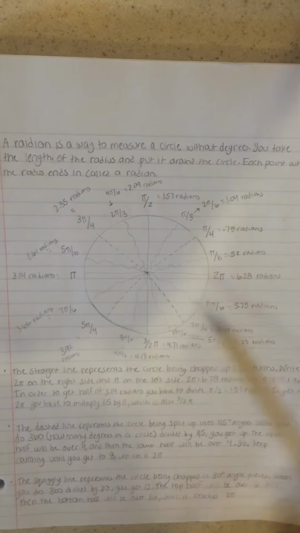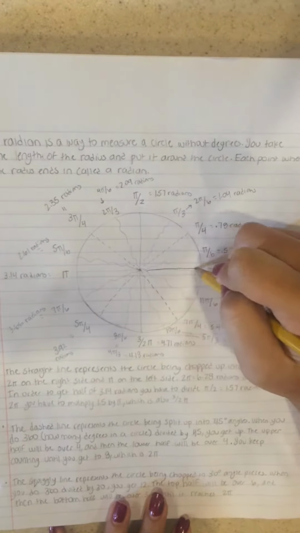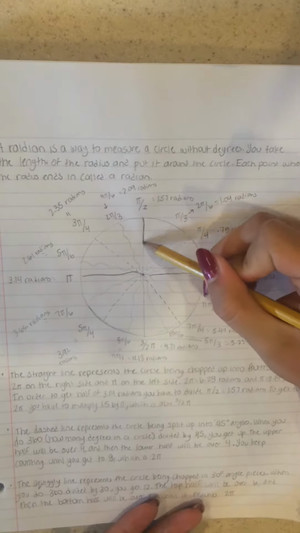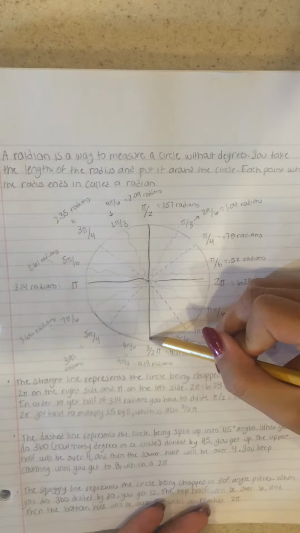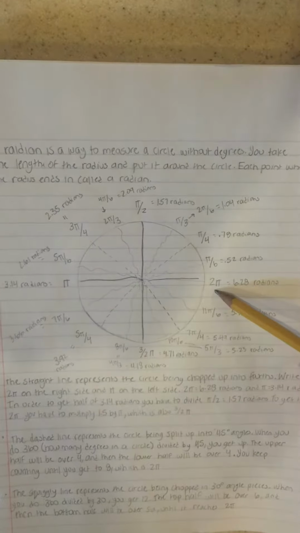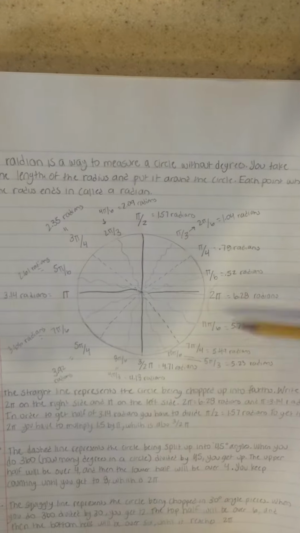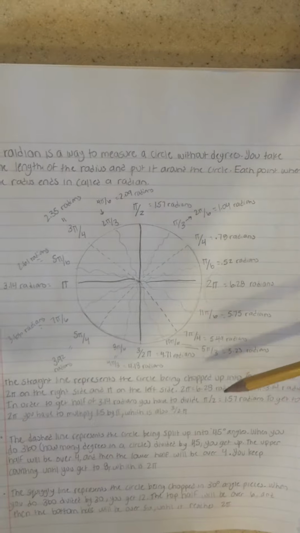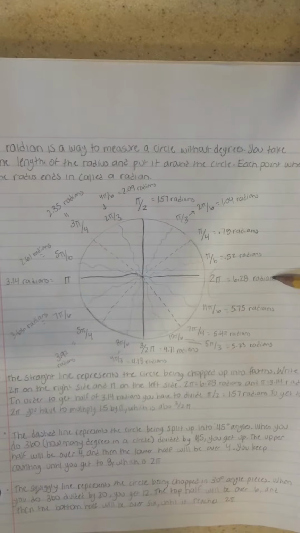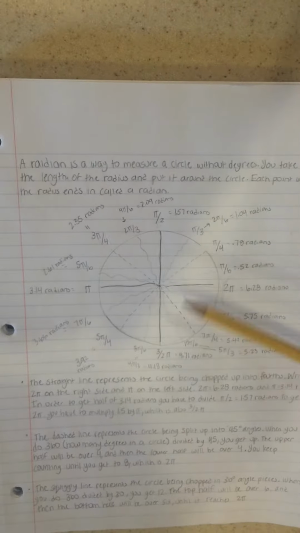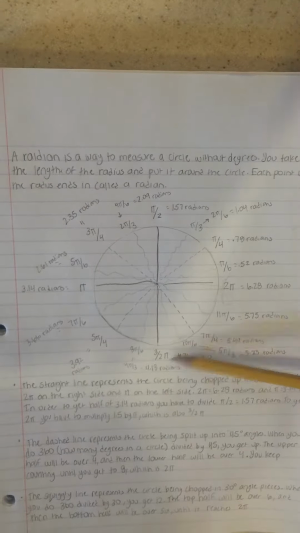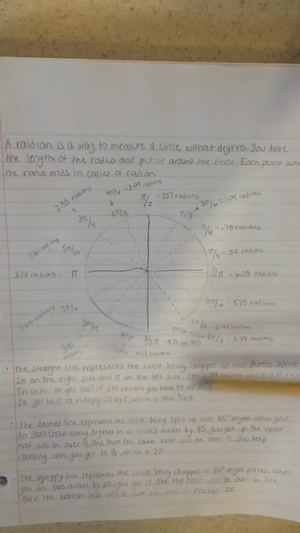The straight line right here represents the circle being chopped up in 90-degree angle segments. You have to write 2 pi over here because that is the full circle, and then write pi on the left side because that's half the circle. Now to get half of pi to 2 pi, you have to do pi divided by 2, which will equal half the radians of 2 pi. Then to get to 2 pi, you have to multiply 3/2 by pi, to get to 2 pi. So that's how you do it in 90-degree segments.